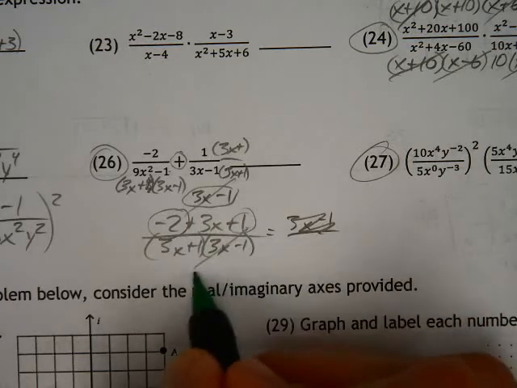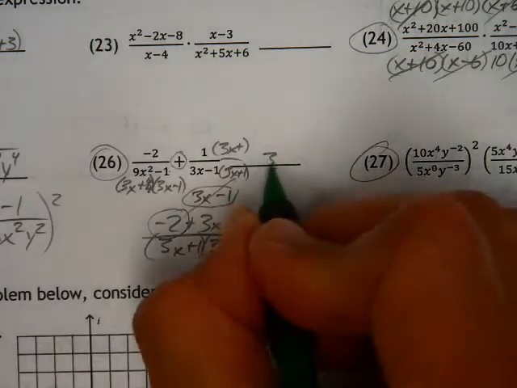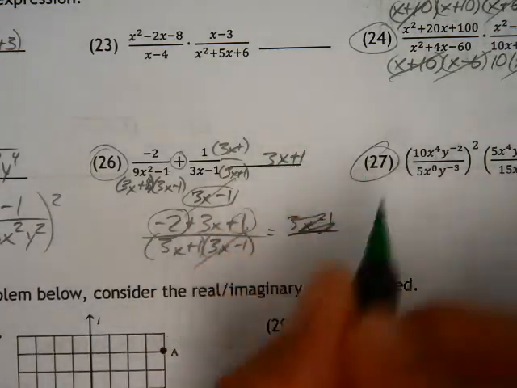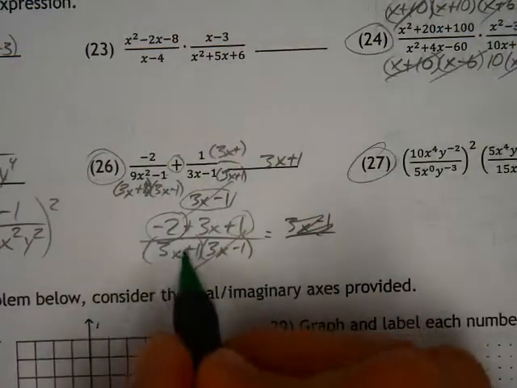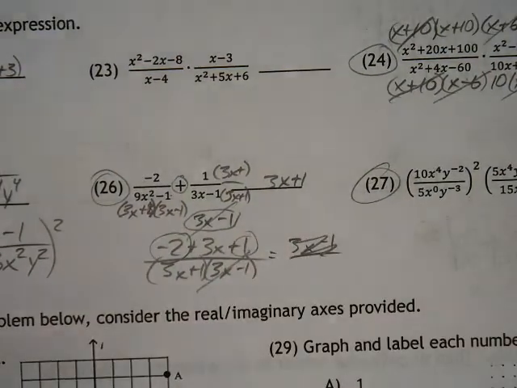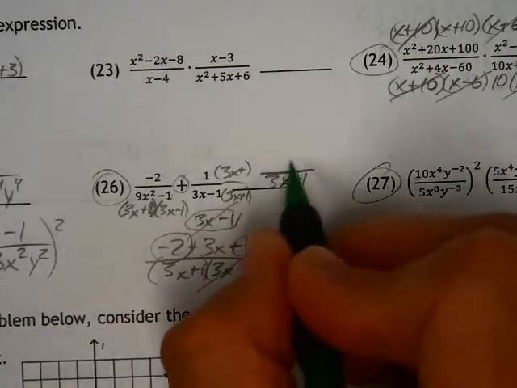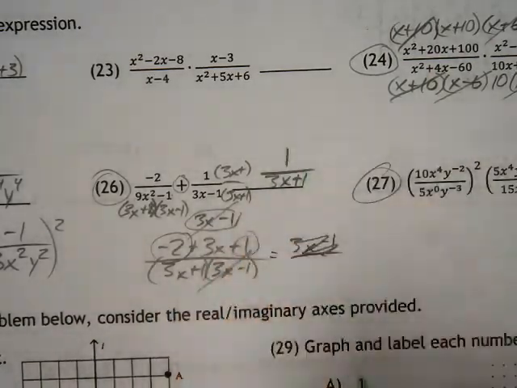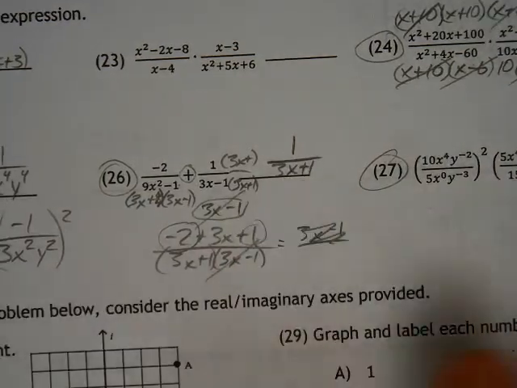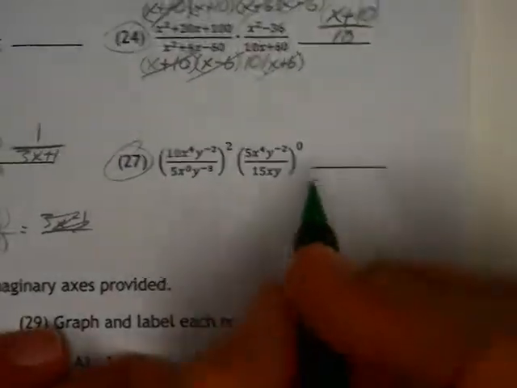That will cancel with this. We're left with just the 3x plus 1, and if you write it like that, so close again. It's on the bottom. How do you know it's on the bottom? Okay, well, good. Because you're going to put a 1 on top, and that'll reveal that it is, in fact, a denominator.